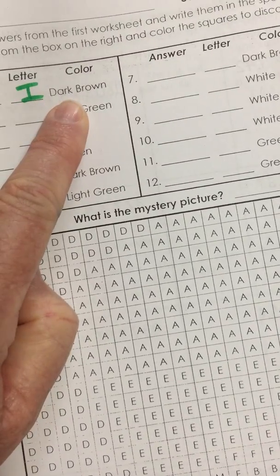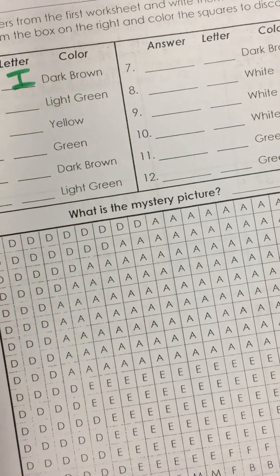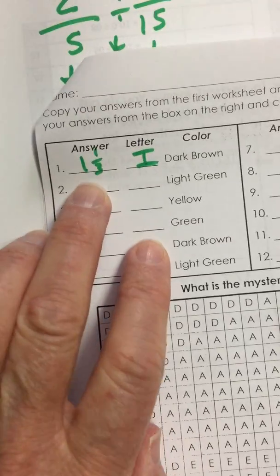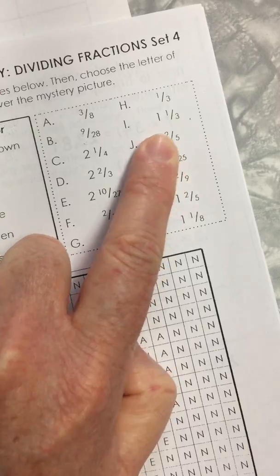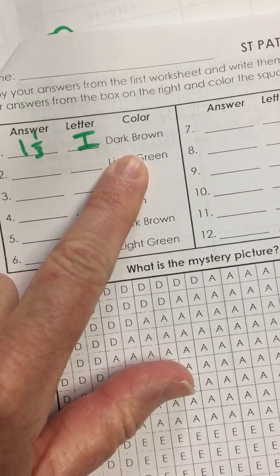So everywhere that I see the letter I on this page, I'm going to color in dark brown. Okay, so everywhere I look that I can, and if it's just light brown, because that's what you have, that's fine. But see how I did that? I put the answer to number 1 here. I found out what letter equaled 1 1/3. I put it in this spot here, and then I know what color to color all of the I's down below. This will make a picture, the mystery picture.